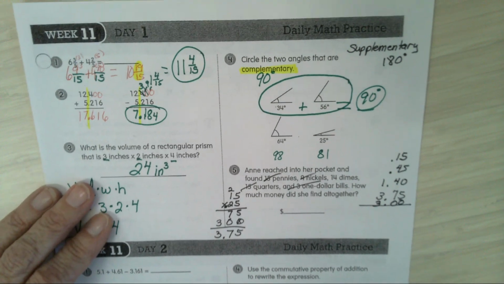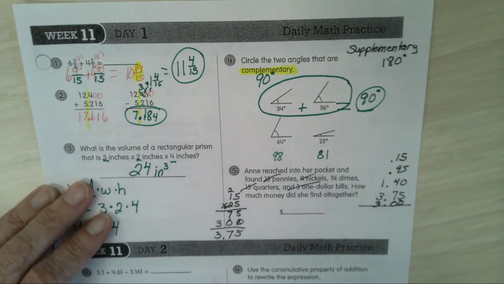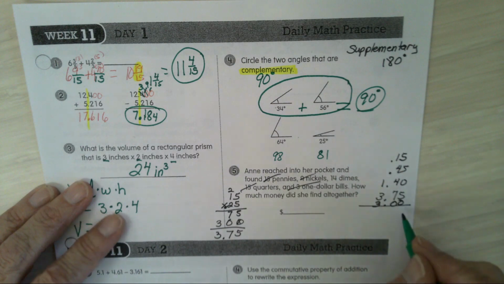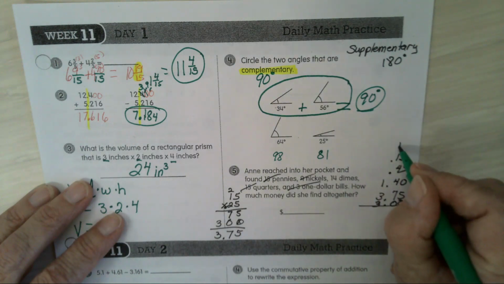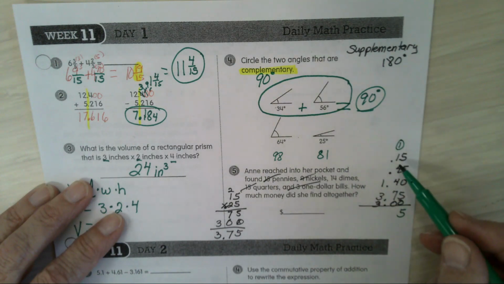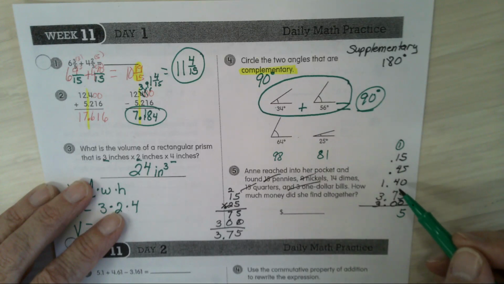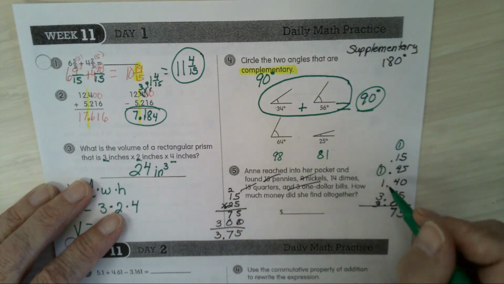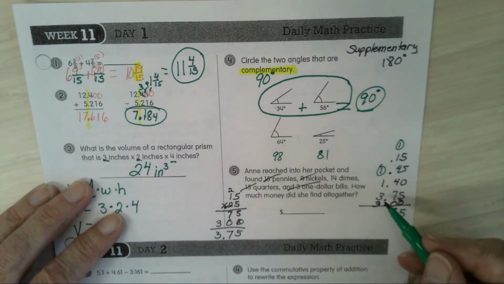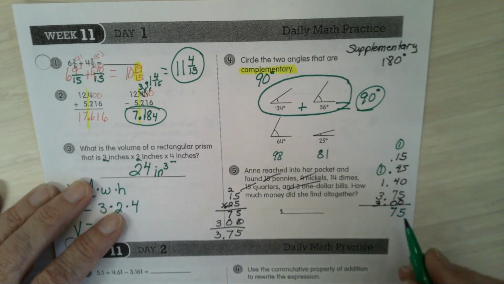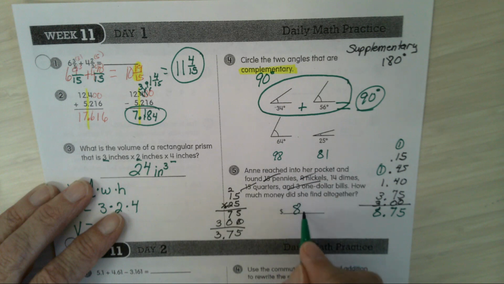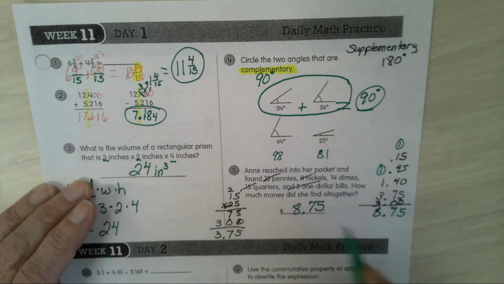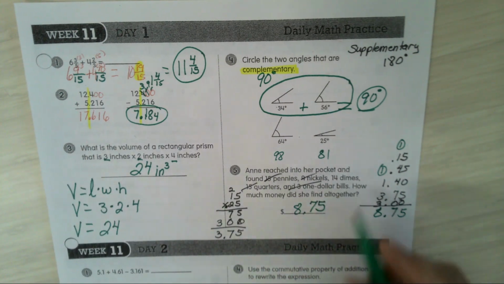Now, let's add this together. 5, 10, 15, put down a 5, carry a 1. 1 plus 1 is 2, plus 4 is 6, plus 4 is 10, plus 7 is 17. Carry a 1. 2 plus 3 is 5, plus 3 is 8. How much money? $8.75. And you have all of your points for today.